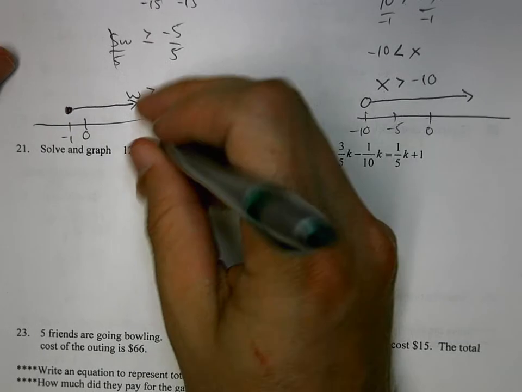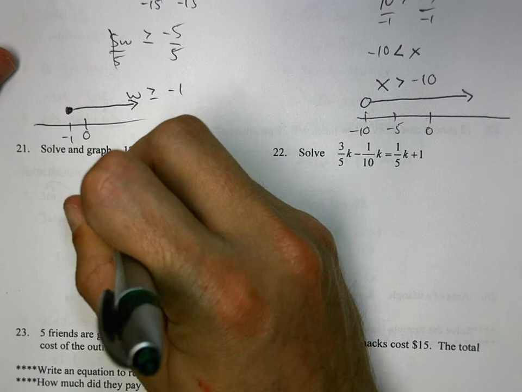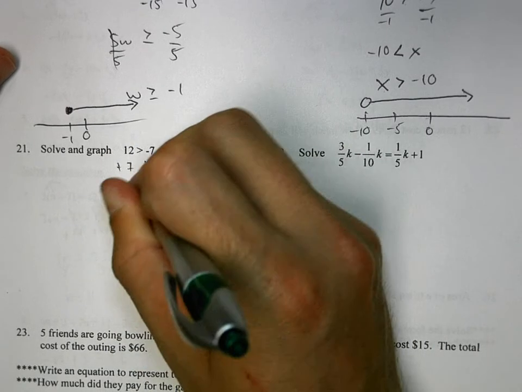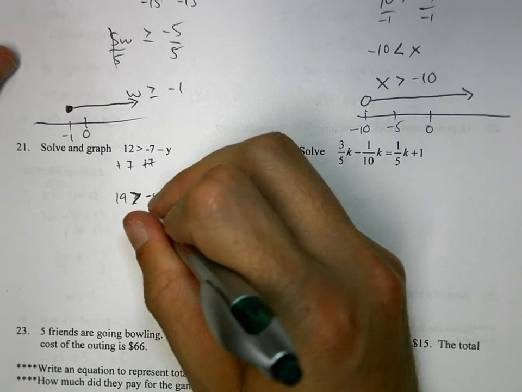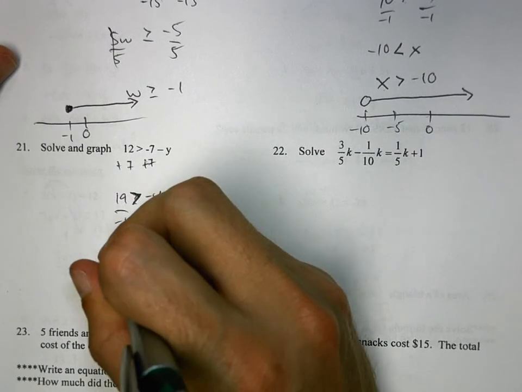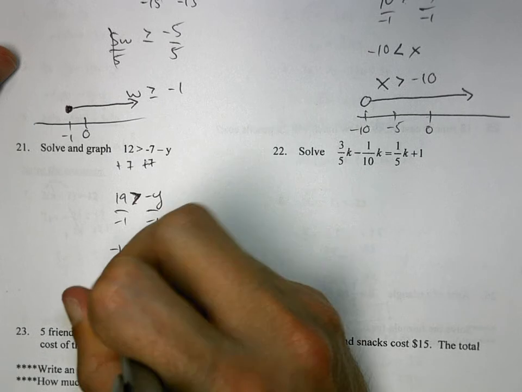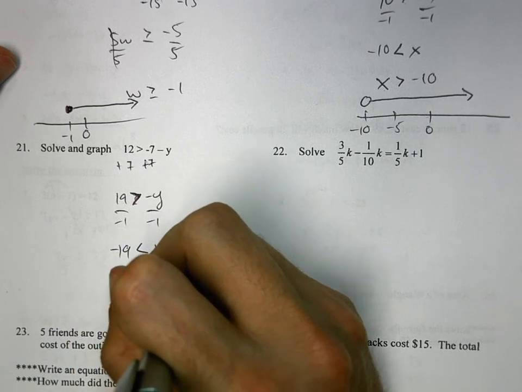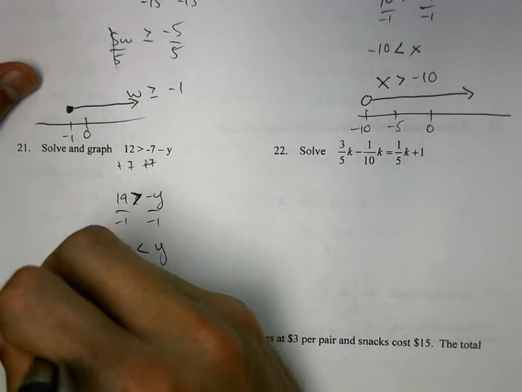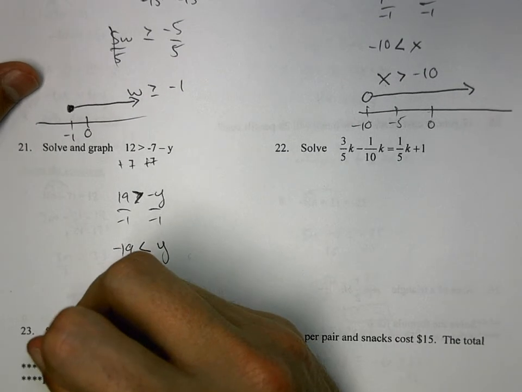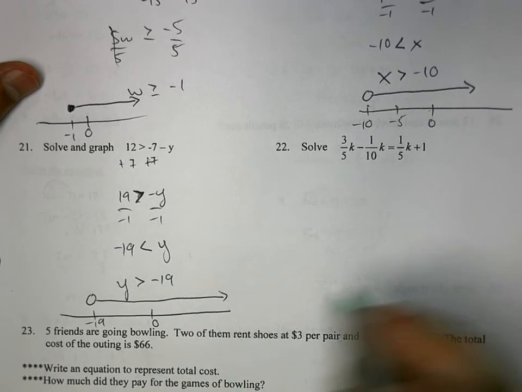Okay, solve and graph, same deal. The opposite of minus 7 is plus 7 to both sides, so 19 is greater than negative y. Divide both sides by negative 1, and we get negative 19 is less than y, or y is greater than negative 19. And when we do a number line, negative 19 is way out here. Open circle, go to the right.